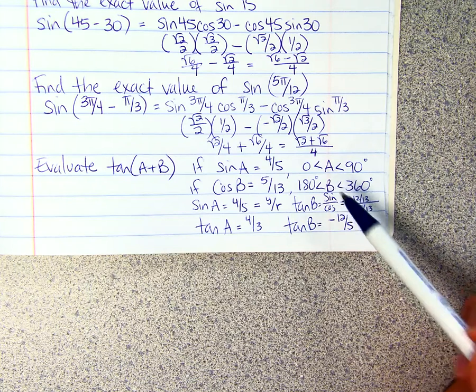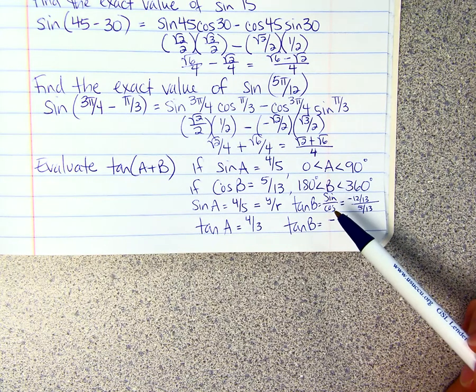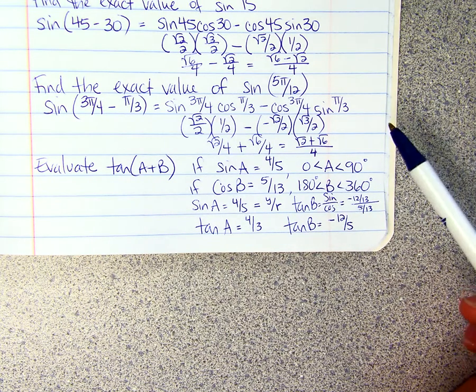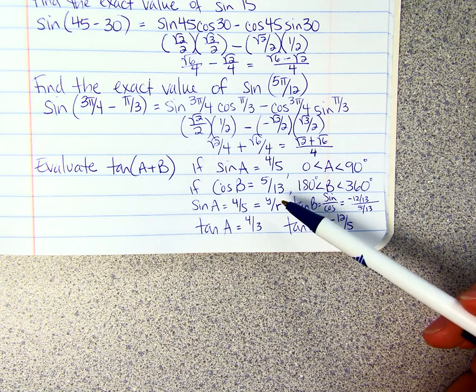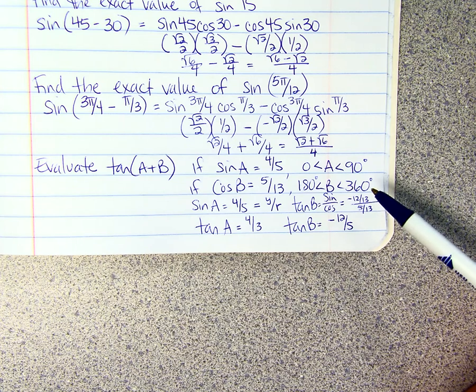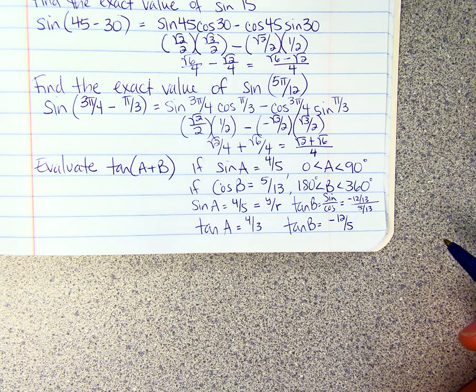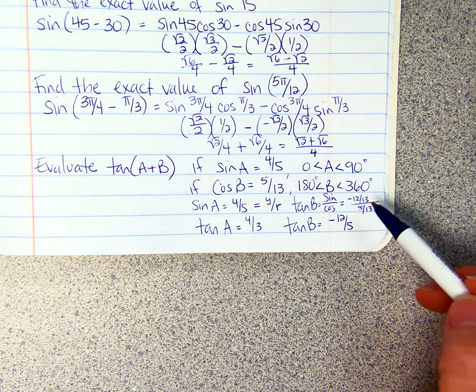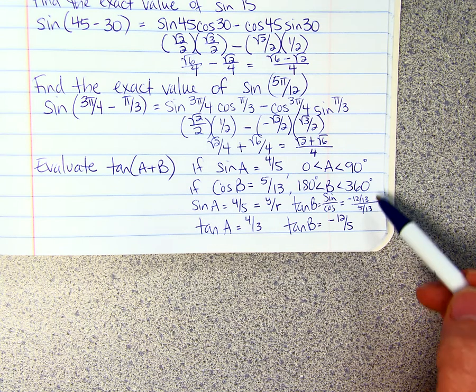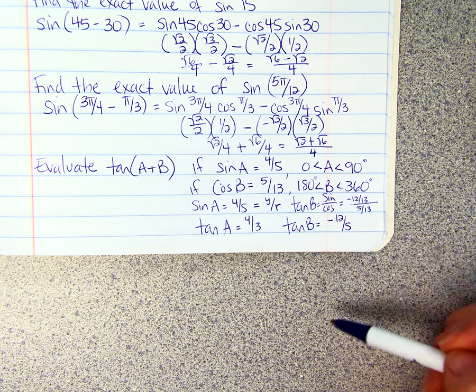Just because of where the x value is. Oh wait, maybe the cosine would be negative. Because cos is x. No, the y would be negative, because it's 180 to 360. Sorry, I was thinking of the other way. So from 180 to 360, all your y's are negative. And sine is y. So the sine would be negative 12/13 over 5/13. The 13ths cancel, so the tangent would be negative 12/5.